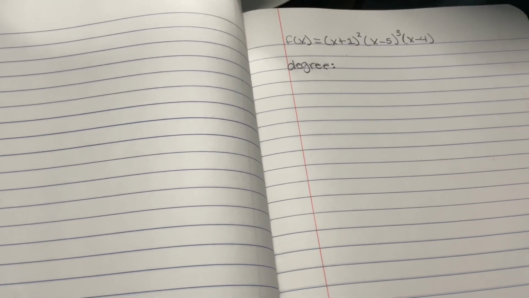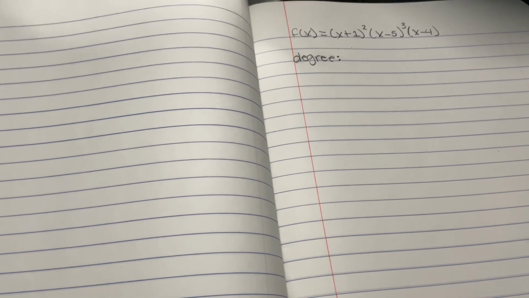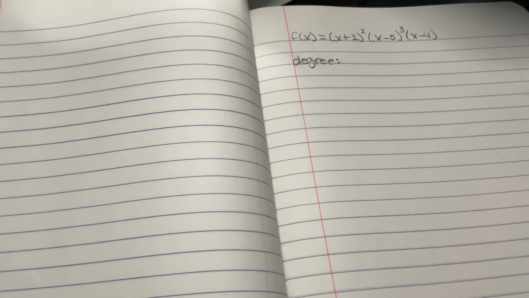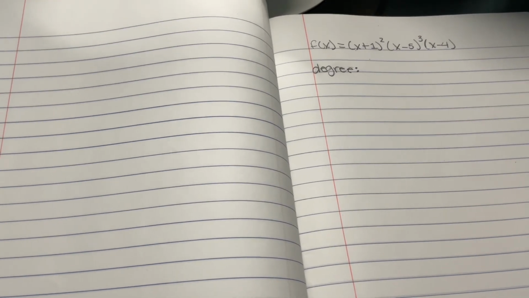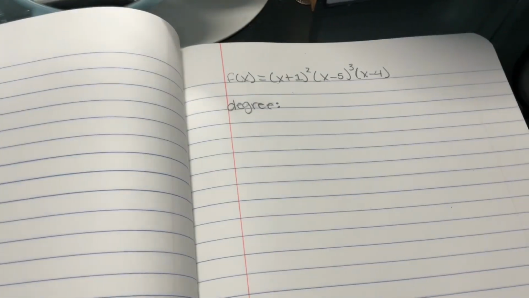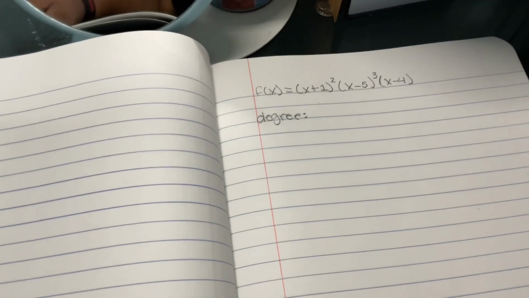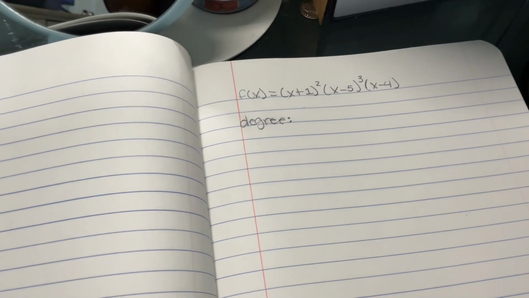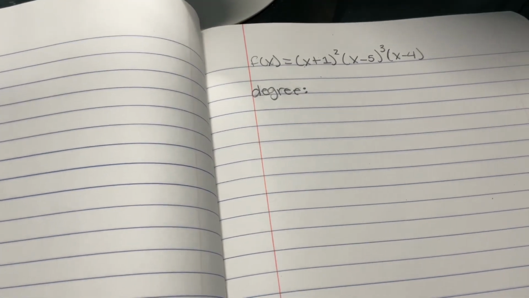For those of you who don't know what the degree of a polynomial is, the degree of a polynomial is the highest power of x when the polynomial is fully expanded. To find the degree, you need to add the exponents together for each factor. So that's what we're going to do for step 1.